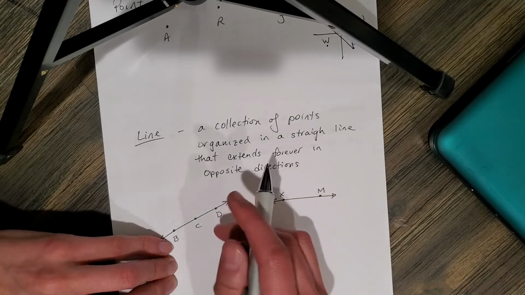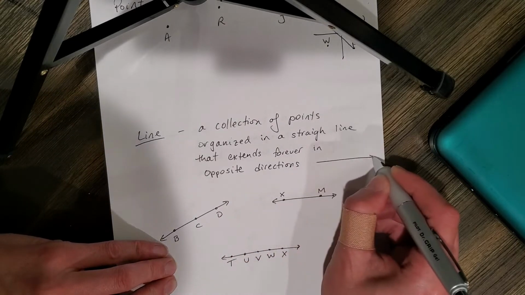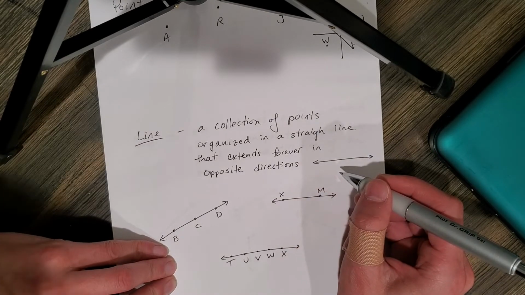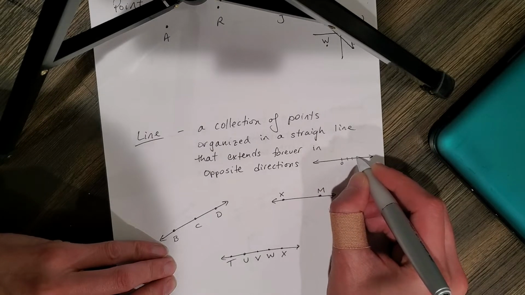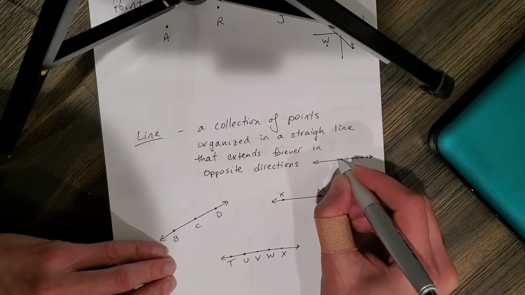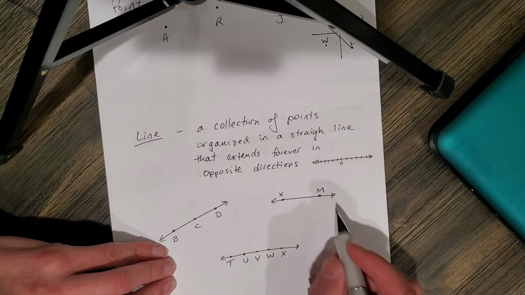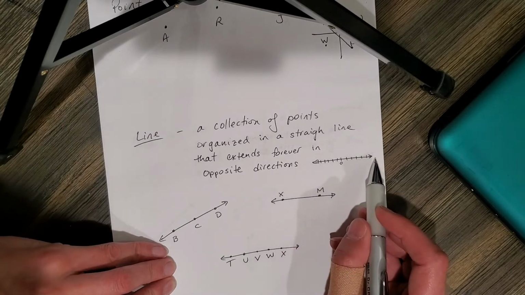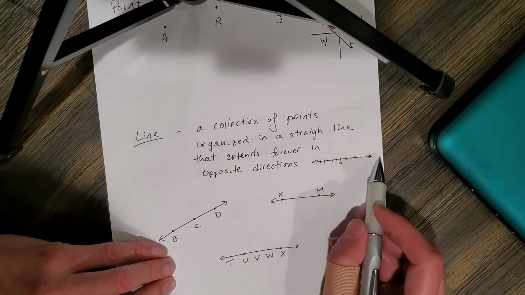Okay, so imagine a number line, right? We have a number line and it has all the numbers that there are, right? So if we start in the middle, that's 0, and then we have 1, 2, 3, 4, 5, 6, and then in the other direction, -1, -2, -3, -4. So that's a number line, right? All these numbers are organized in a straight path, and it goes forever in both directions, and they are going in opposite directions, right?